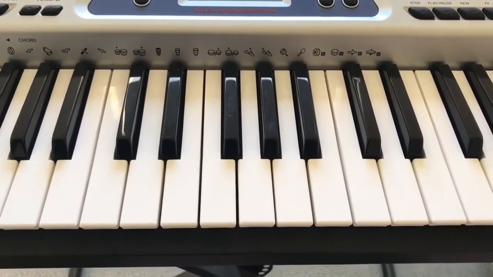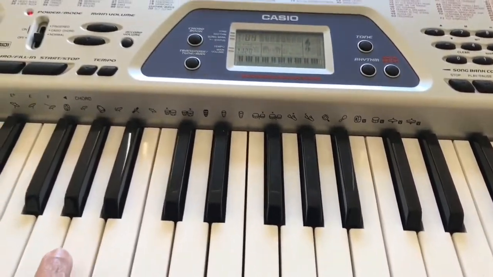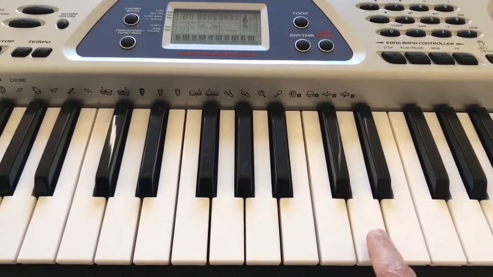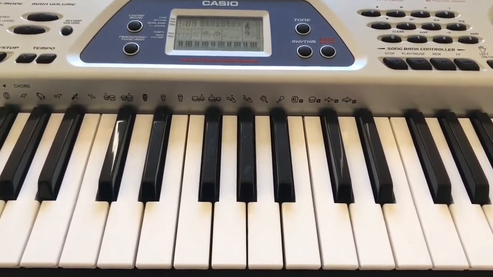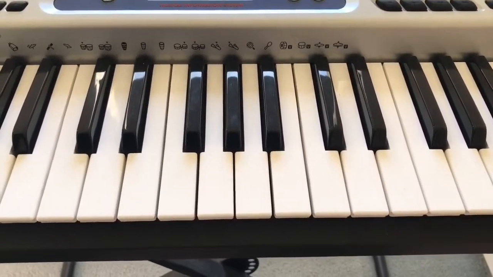Now if I were to move the shadjam or the sa just 1 position and start, so instead of doing the sa from here, if I did the shadjam from here and go all the way up to here, that will create a different ragam. I'll transpose this and come back to you.